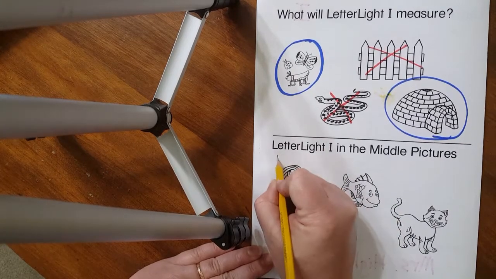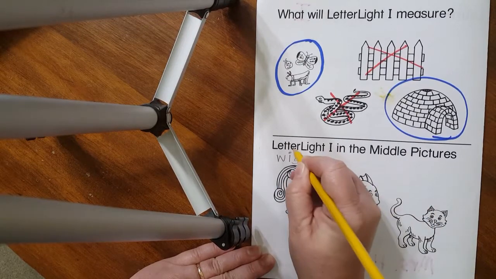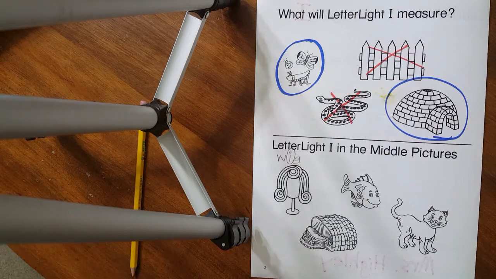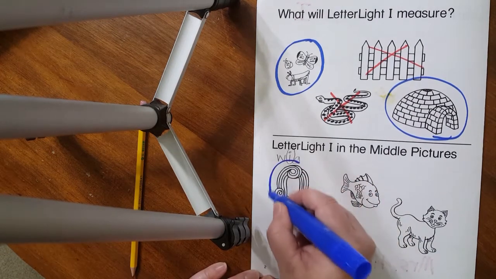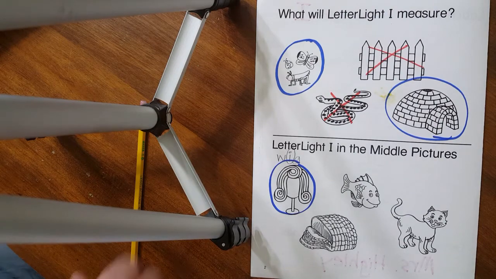So this is a w-i-g, wig. I'm going to write it. W-I-G. Do you see the I in the middle? So wig is one of those things that has I in the middle. We're going to circle the wig because wig has the I in the middle.